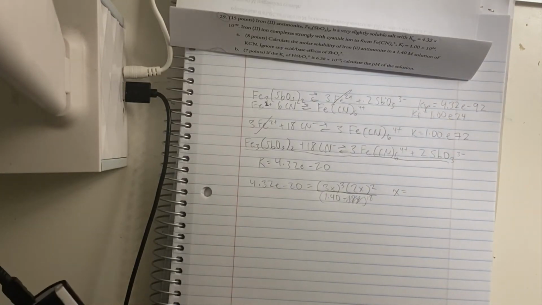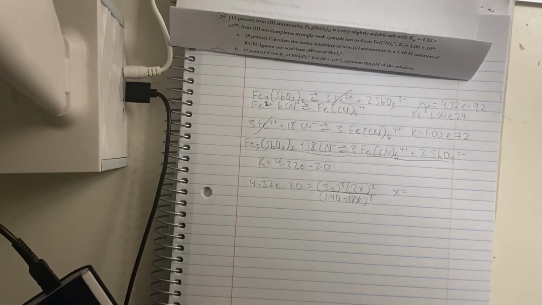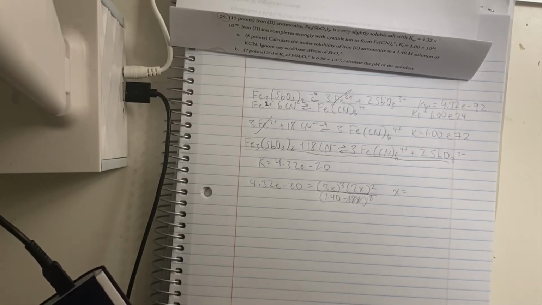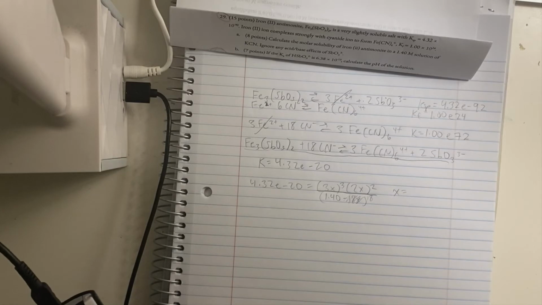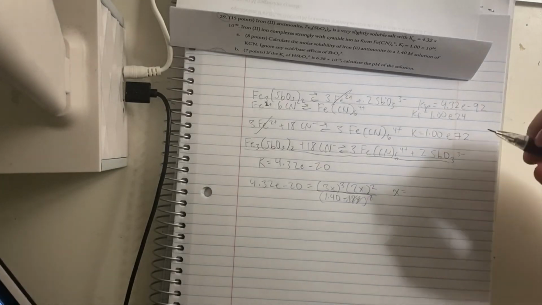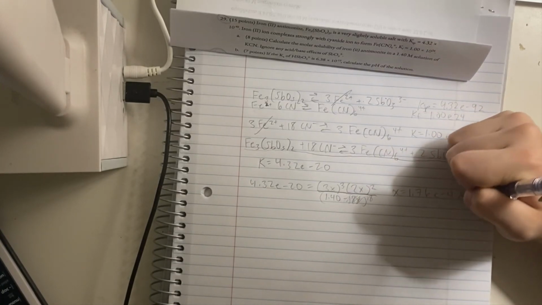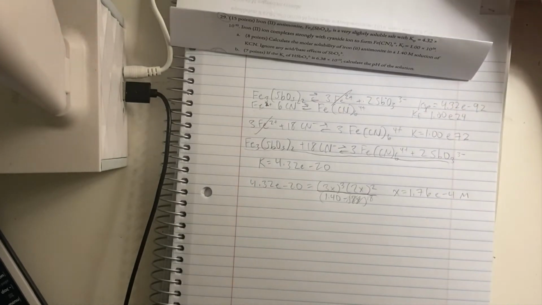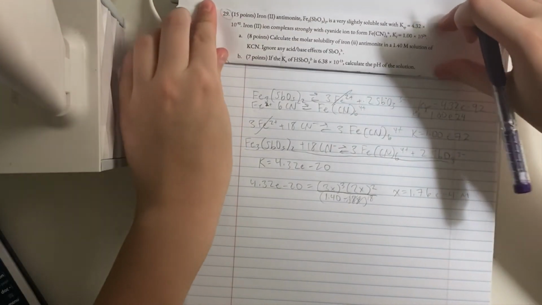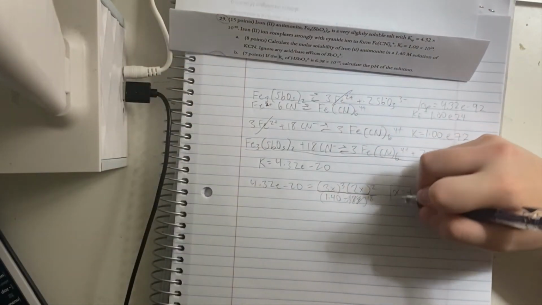So we have 4.32e-20 divided by 27 divided by 4 times 1.4. Okay, and that should give us 1.76e-4 molar. Okay, and that is the answer to A.